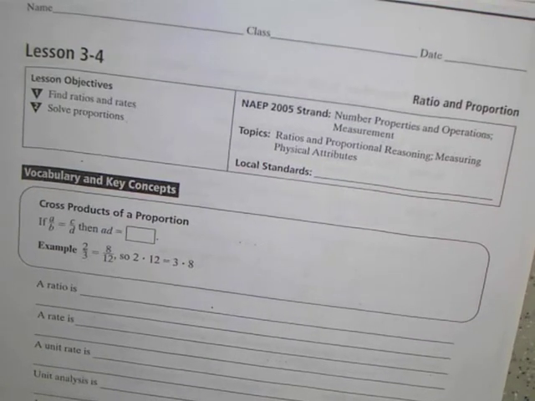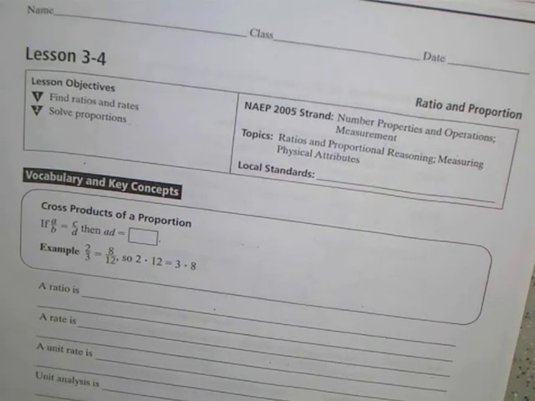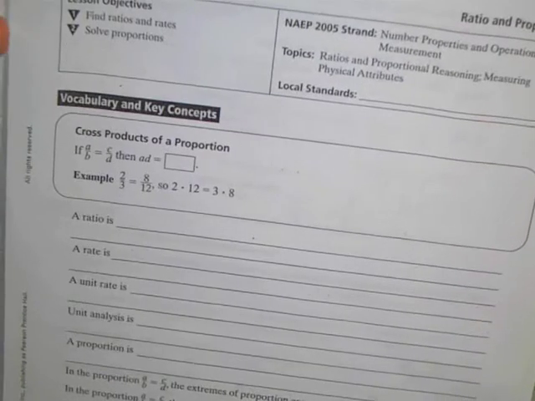Our objectives are to find ratios and rates and solve proportions. Okay, we'll start off with some key concepts and vocabulary.